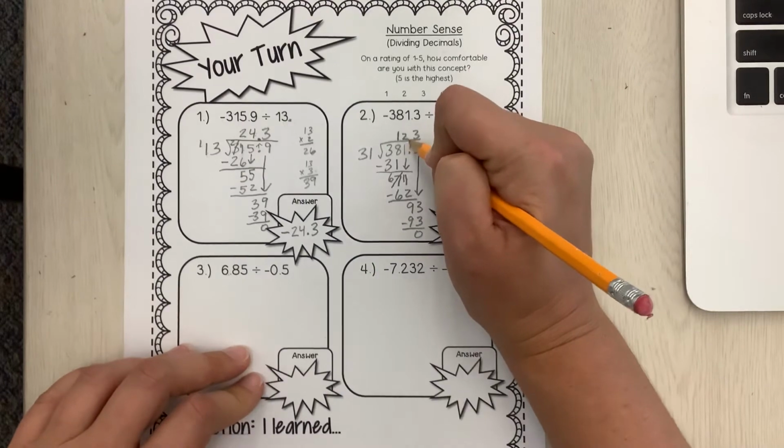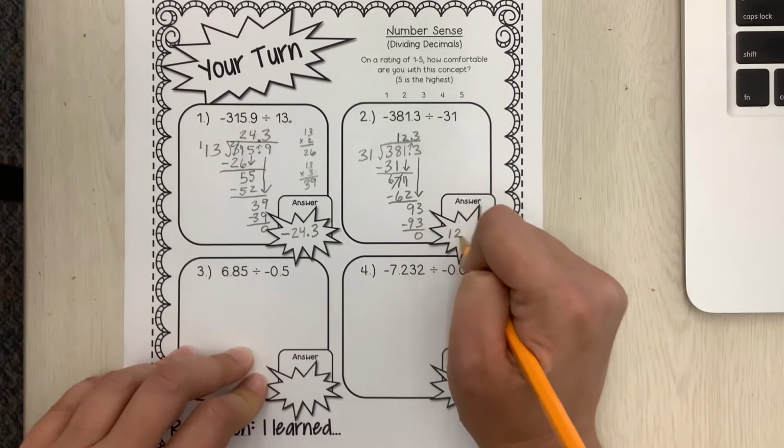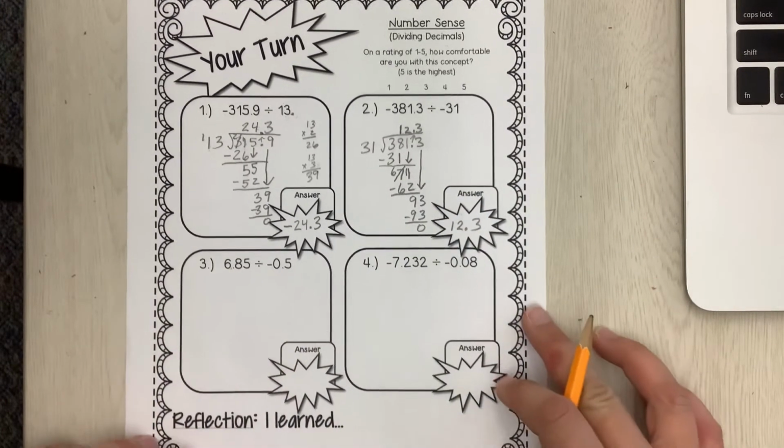The last thing I need to do is bring up my decimal. So my answer is a positive 12.3.